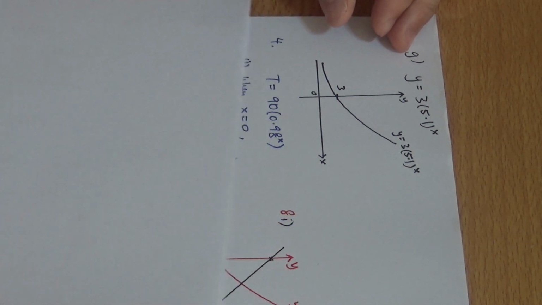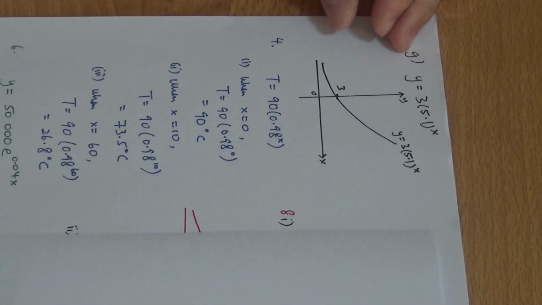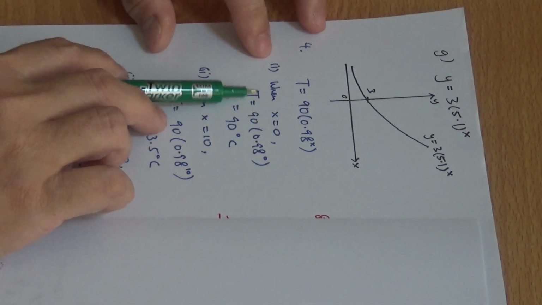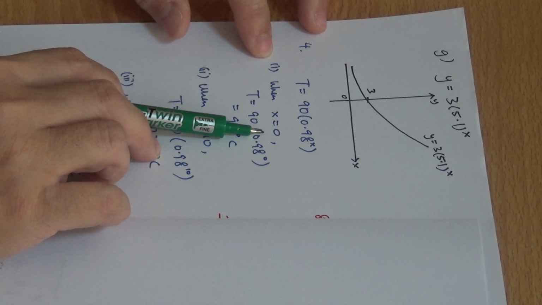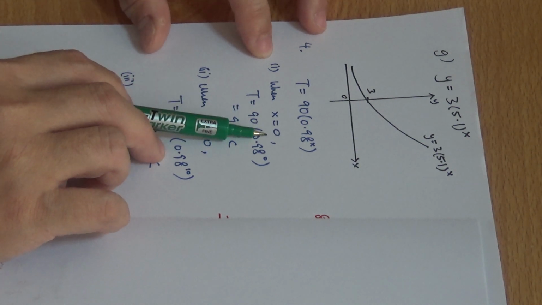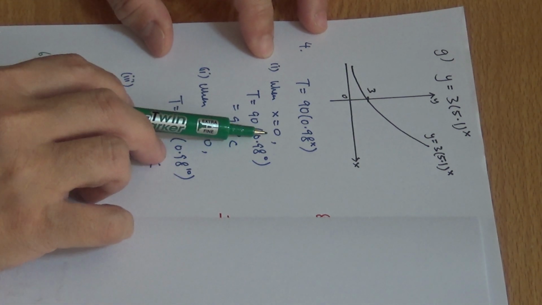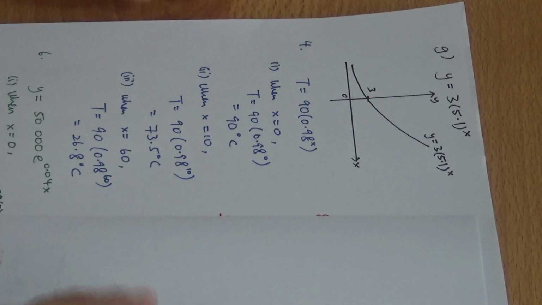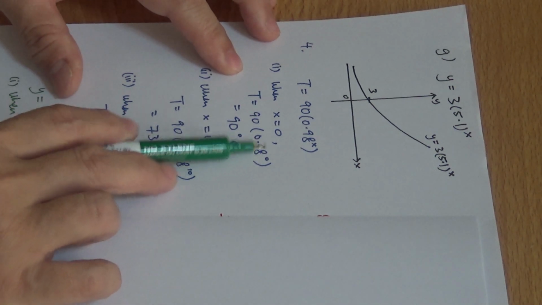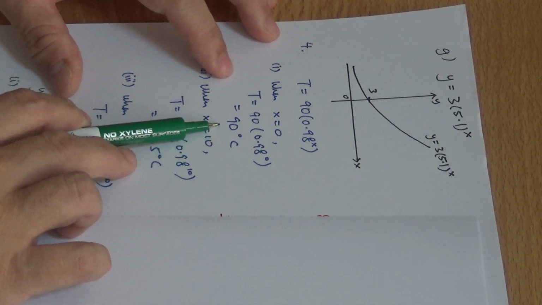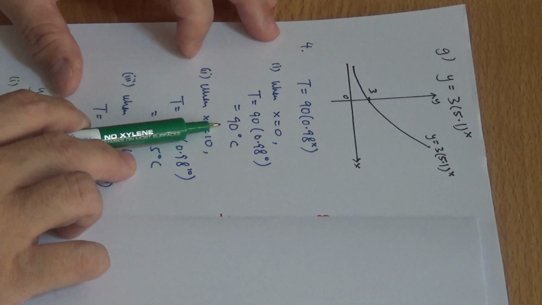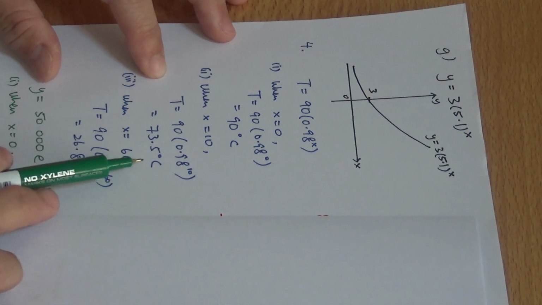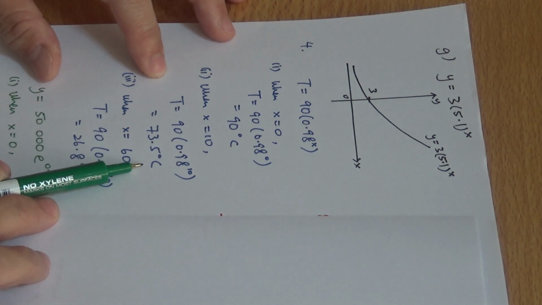Now when T is given by this, when x is 0, it will represent the initial temperature, because no time has passed yet, therefore x is 0. So I sub in 0, I will get this as 1. Anything to the power of 0 is 1, so the initial temperature is 90 degrees Celsius. Part 2, 10 minutes. So you sub in x equals 10, you will get this, correct to 3 significant figures.